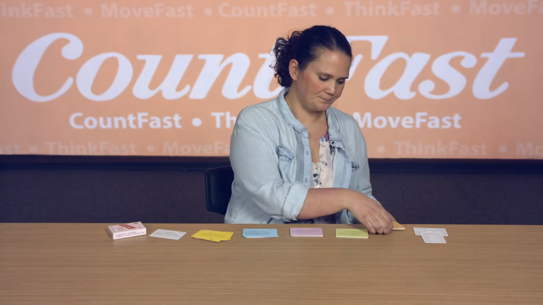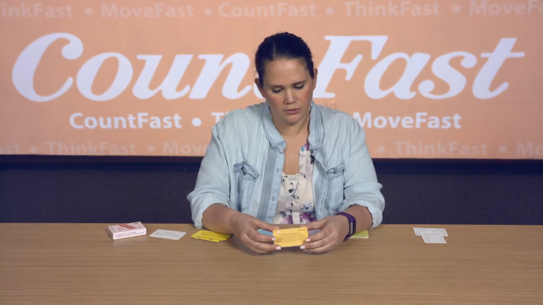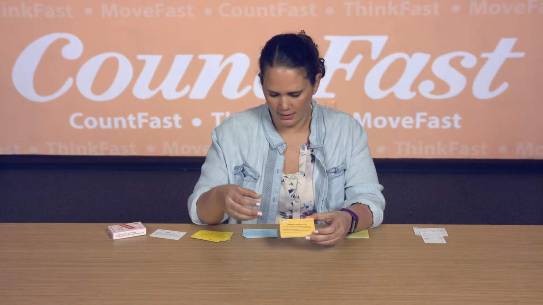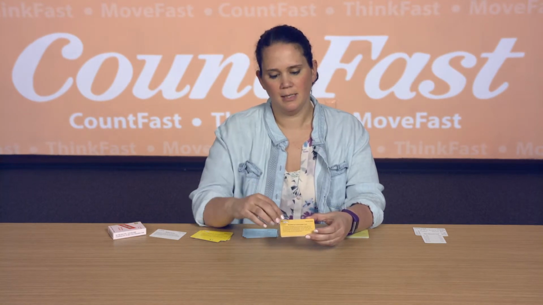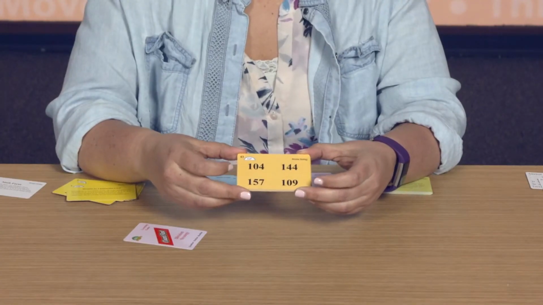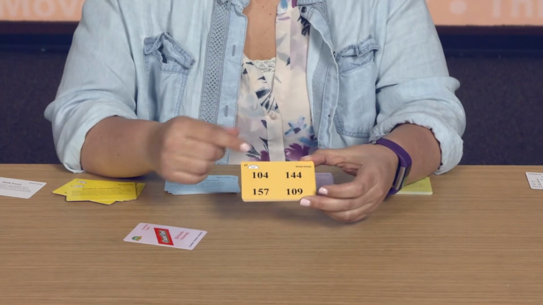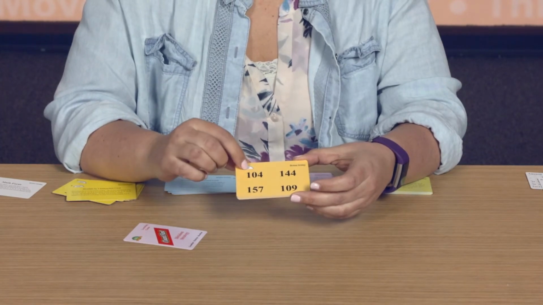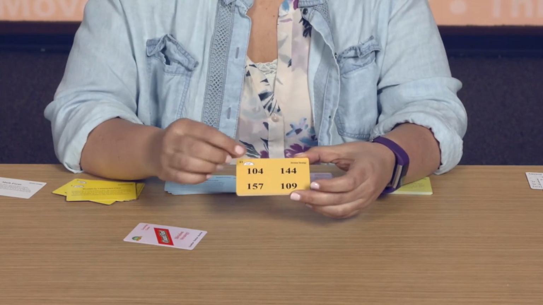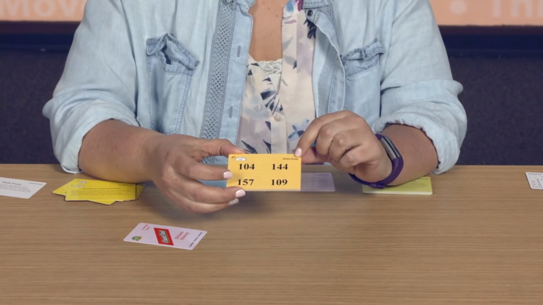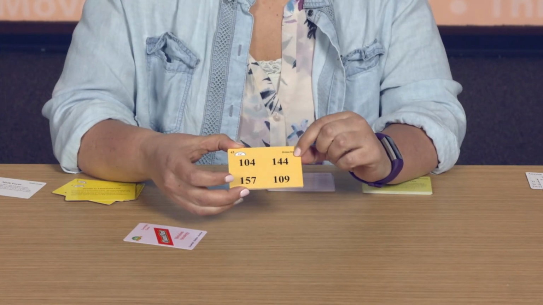And the last deck is the gold deck, and this is helping students to see which number is divisible by 9. This is much like the divisible by 3 strategy. We're just using the number 9 instead because the numbers are larger. So what you would do is add each of the numbers together to see if it's divisible by 9. So 1 plus 0 plus 4 is 5. That is not divisible by 9. 1 plus 4 is 9, which is divisible by 9, so that would be my answer.